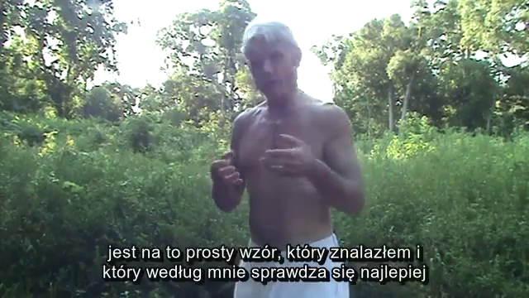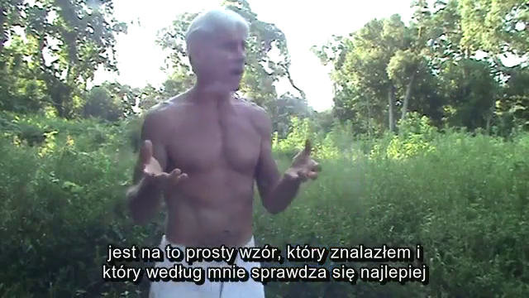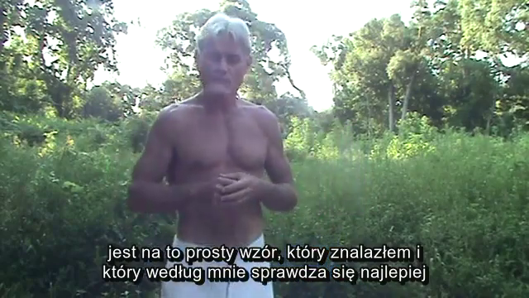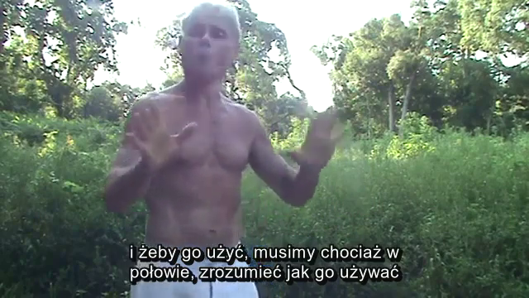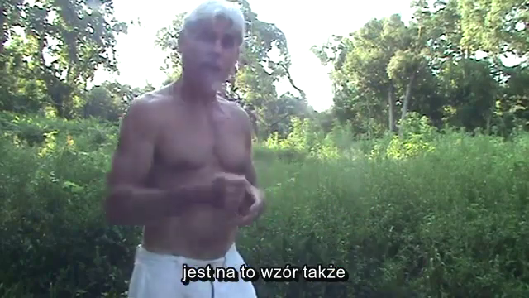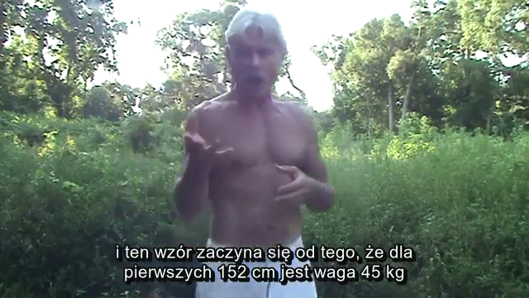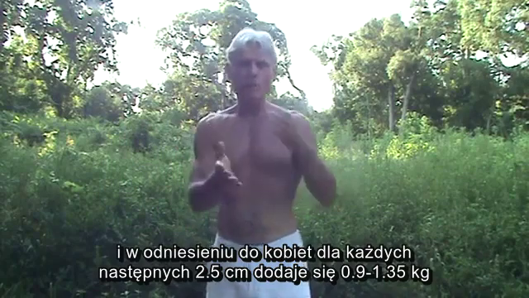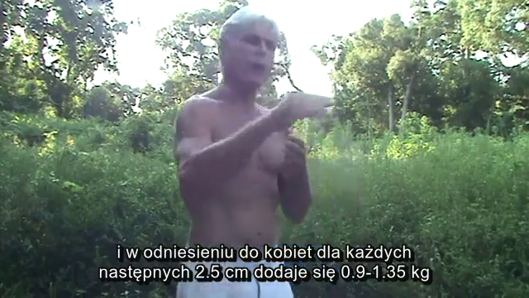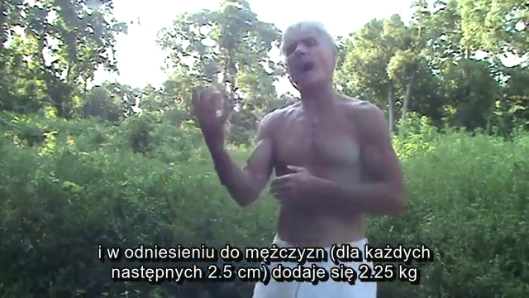There's a very simple formula that I found that I believe works better than any other formula. And to use it, we need to halfway understand what we're supposed to weigh. So there's a formula for that also. The formula goes that for the first 5 feet, it's 100 pounds. For women, for every inch, you add 2 to 3 pounds. And for men, it's 5 pounds.